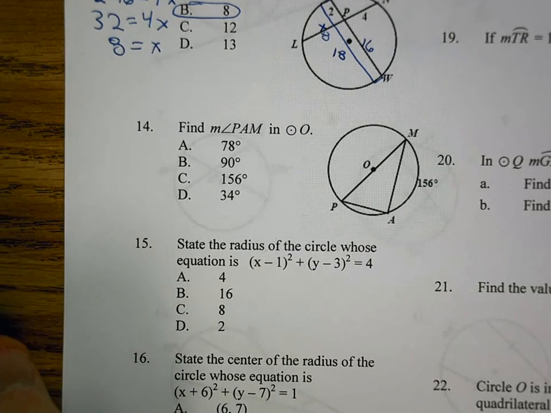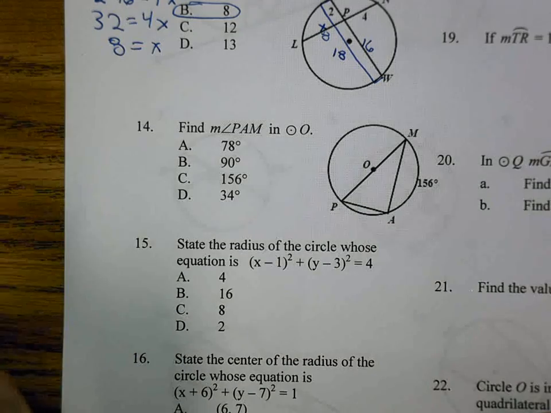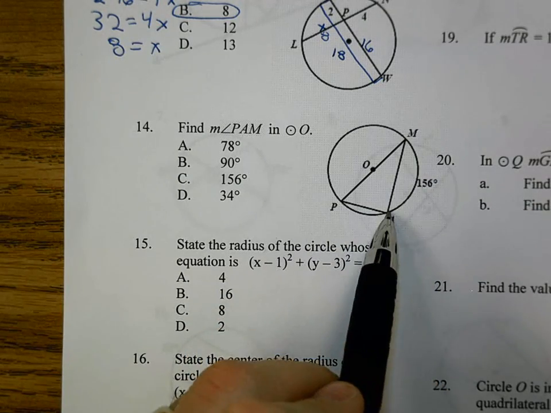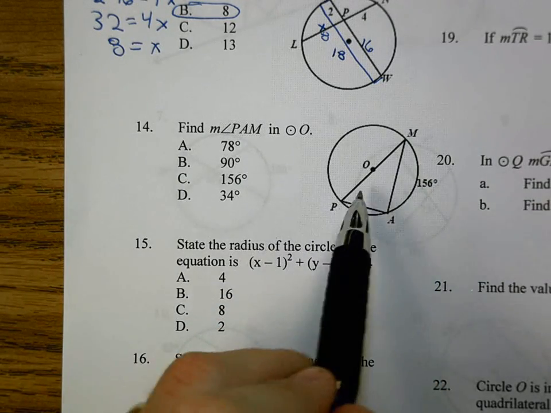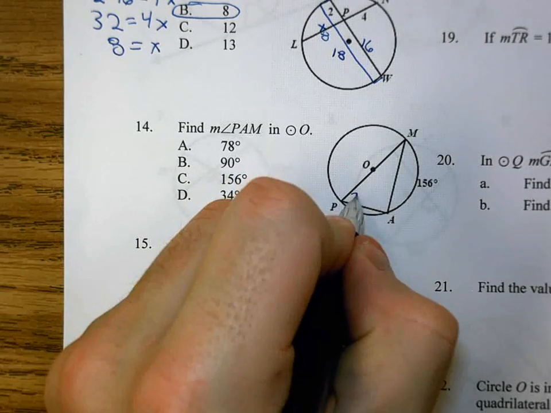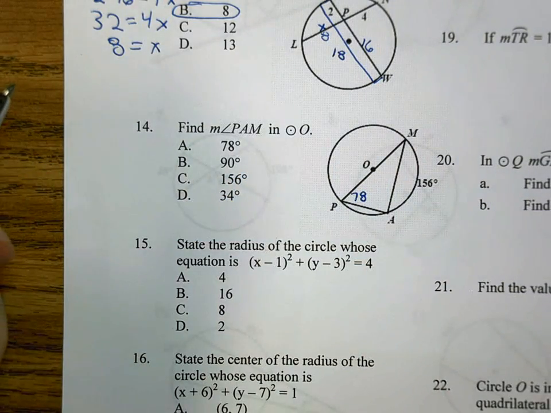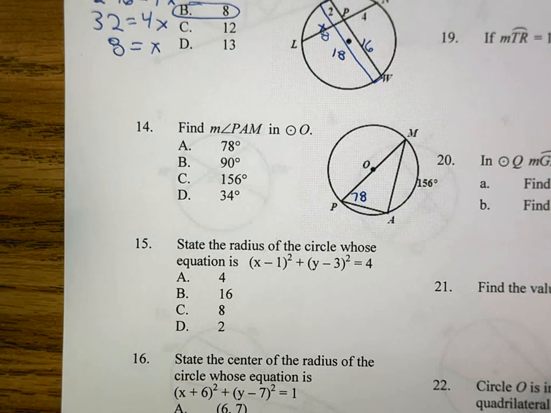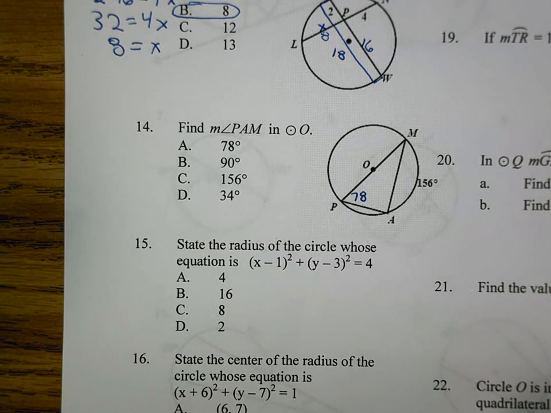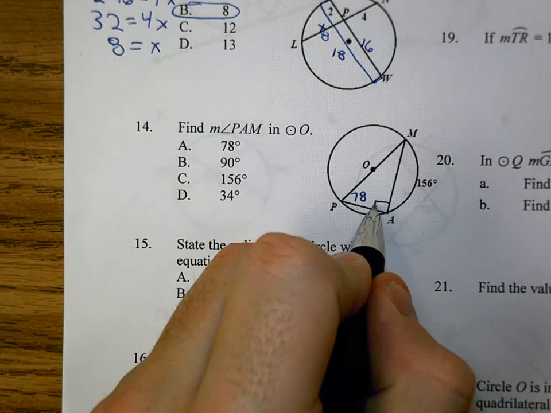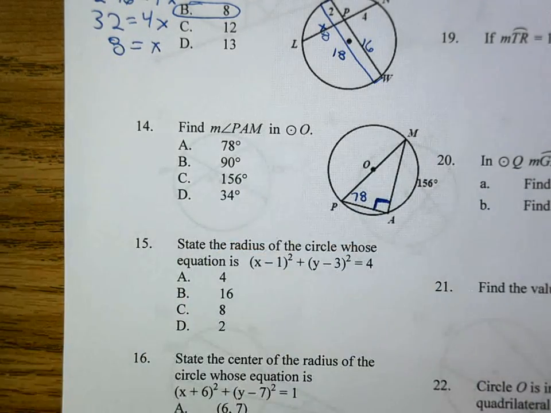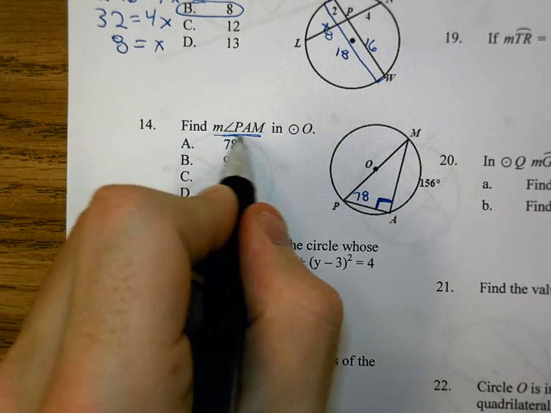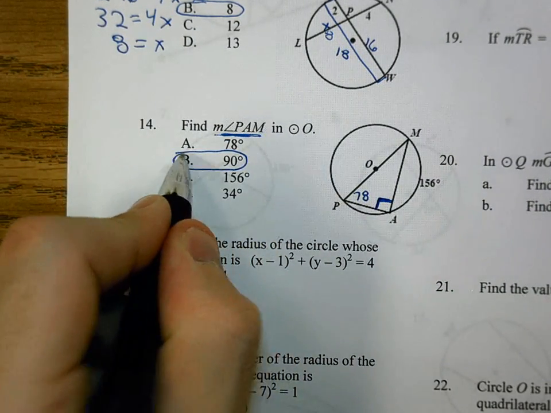For number 14, I'm looking for angle PAM. Now, I have this 156 here, and that actually goes to this inscribed angle, so I could take half of that and have that at 78. But what this is really testing us on here is, do you notice how PM goes through the center of the circle? That gives us a diameter. Now when we have an inscribed triangle where the diameter is one of the sides of the triangle, it tells us it's actually a right triangle. So angle A would be a right angle, which is also angle PAM. So that's our answer, 90 degrees.